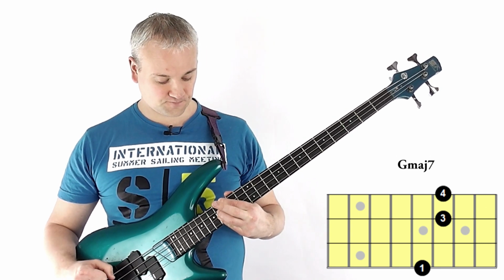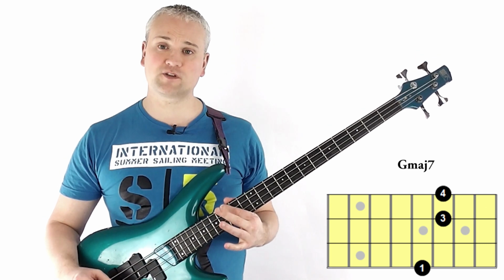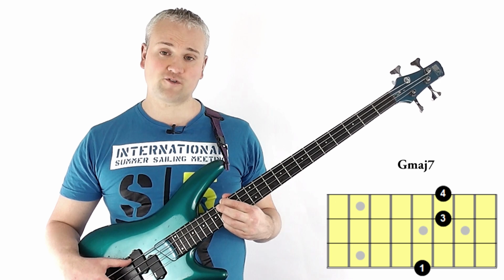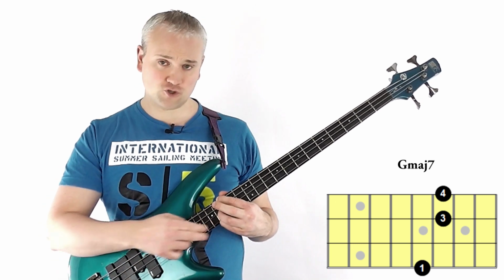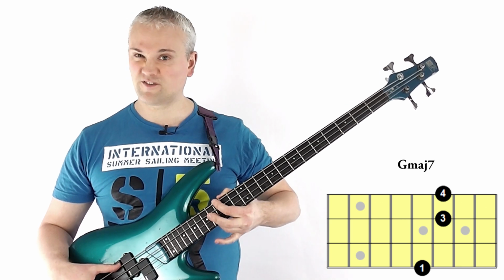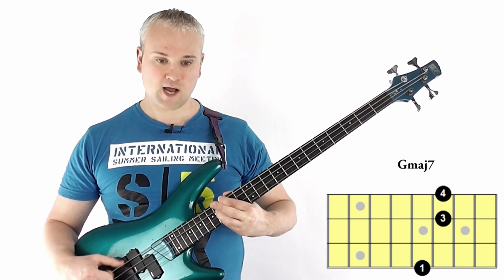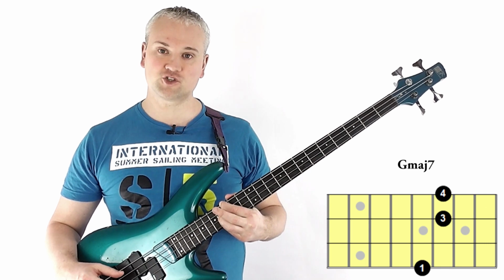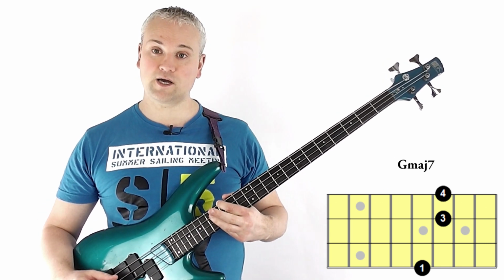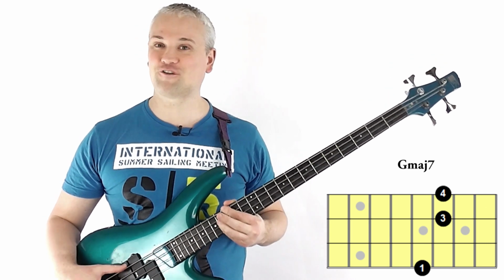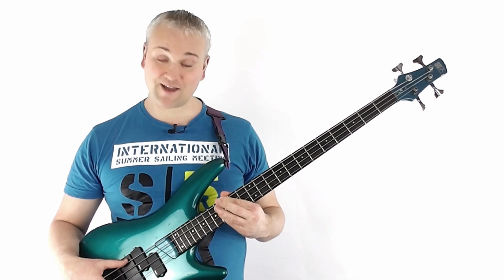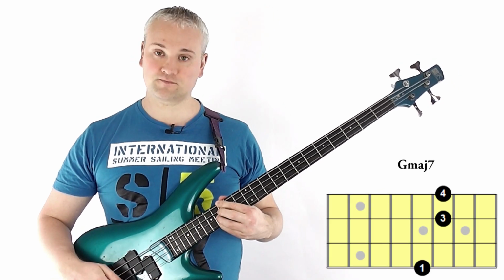So the pattern is there, and you can use the first finger for the G there on the E string, and then you have a choice of either using the 3rd finger and 4th finger for those 2 notes on the top, or you can bar your little finger across, or even bar your 3rd finger across. Either way, I tend to use first finger for the G, or the root note, and then bar the 4th finger across.